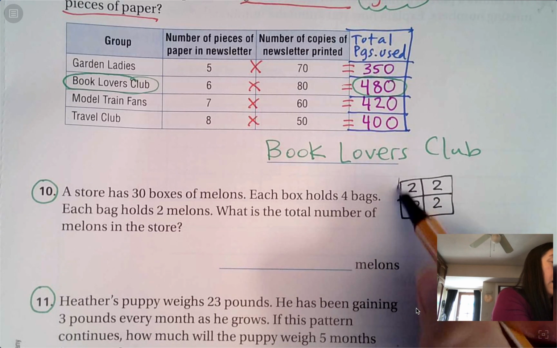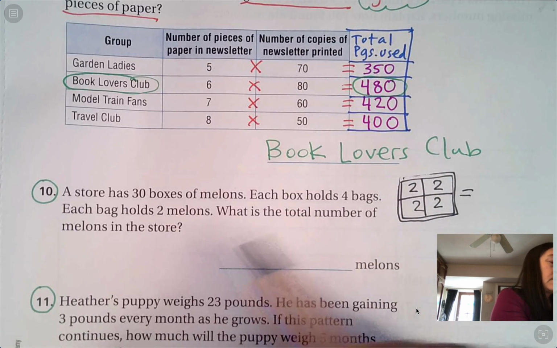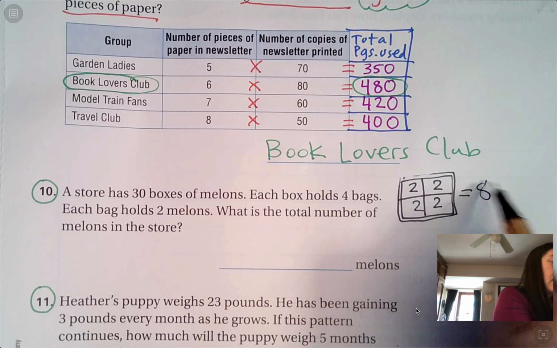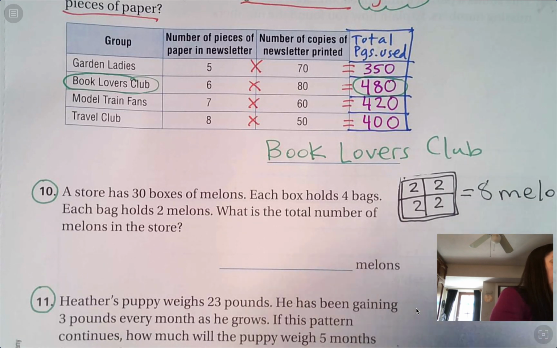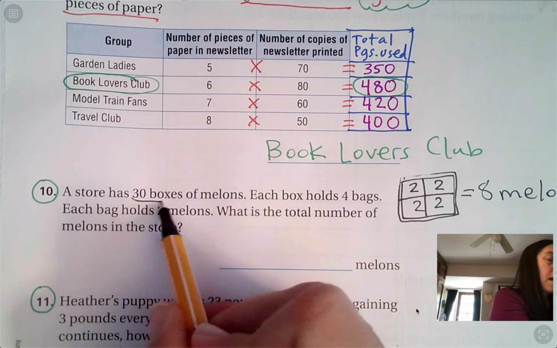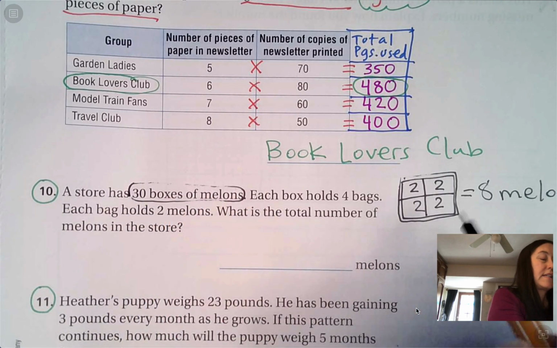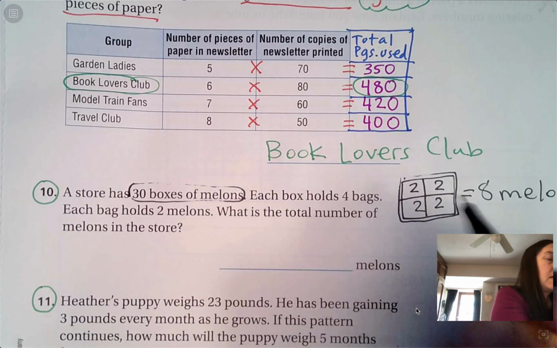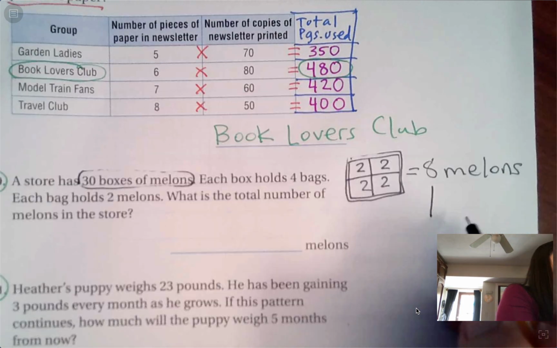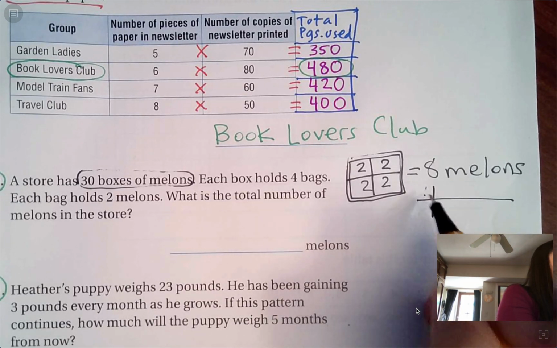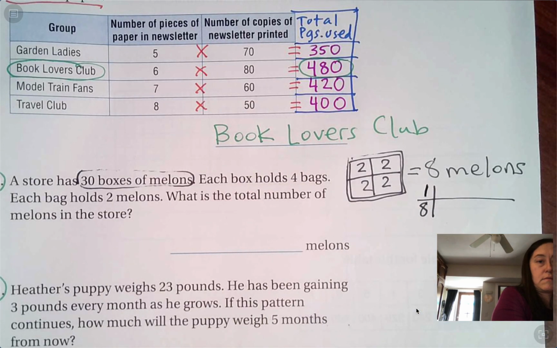So each box equals 2, 4, 6, 8 melons. But I've got 30 boxes. So I'm drawing a little picture so I can see how many are in one box. So I could make a chart, right? If I can figure one box is 8 melons.